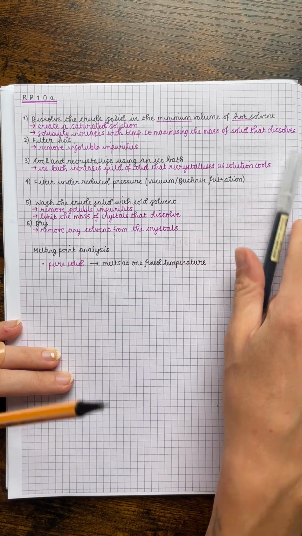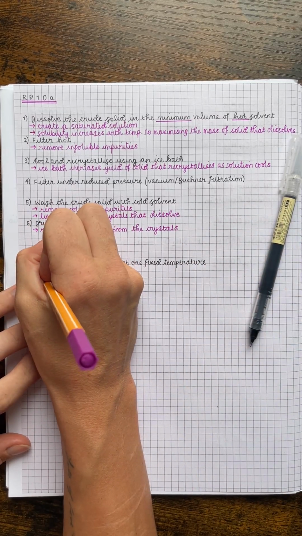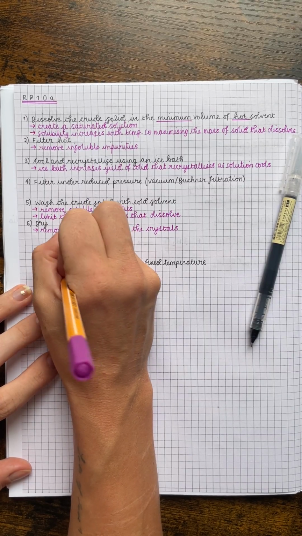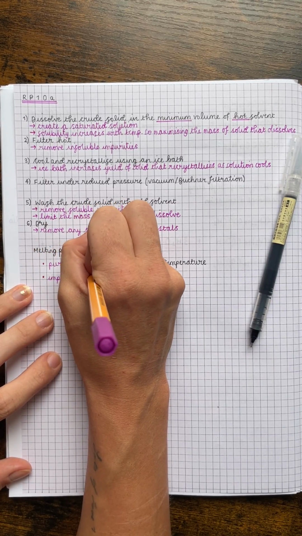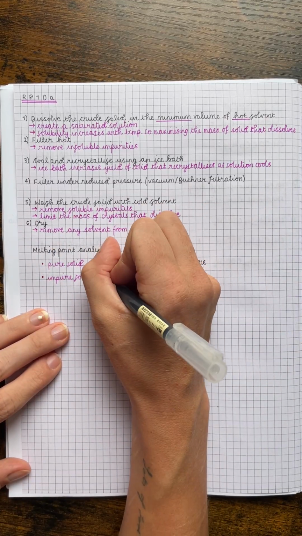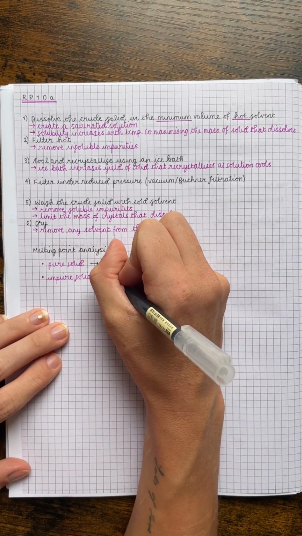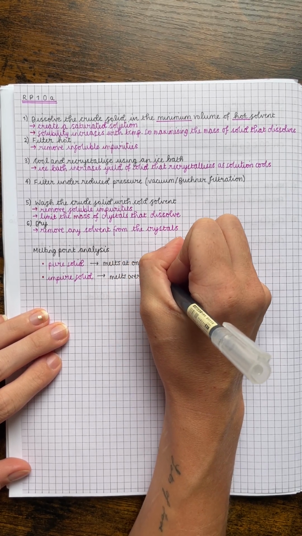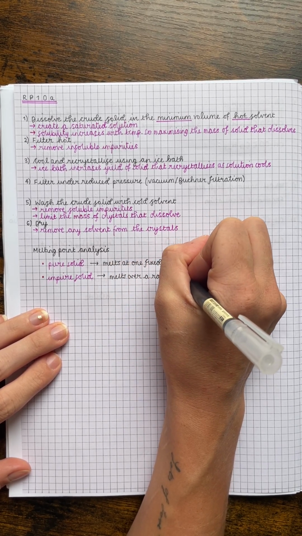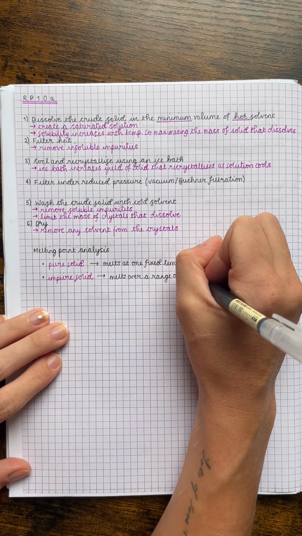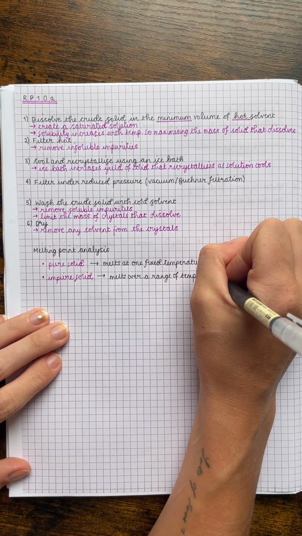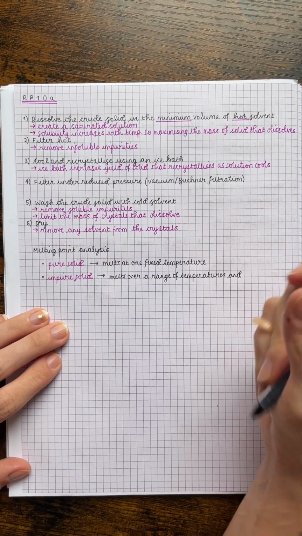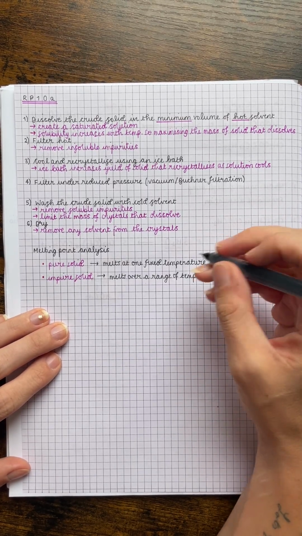Whereas if you have an impure solid, it melts over a range of temperatures. And will start melting at a lower temperature than the data book value for the melting point.